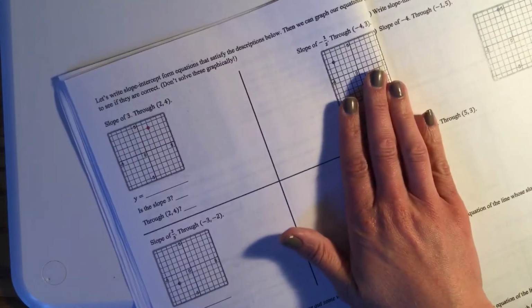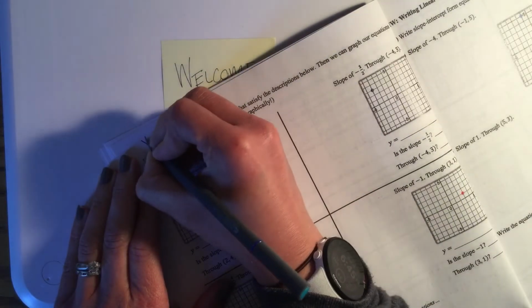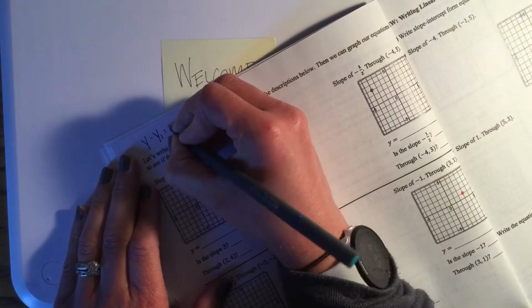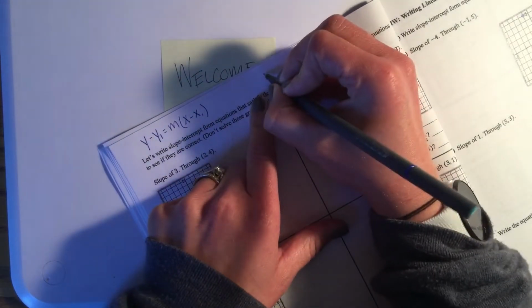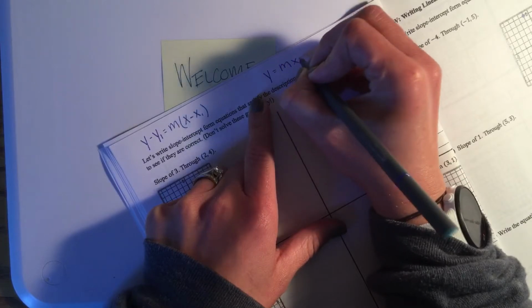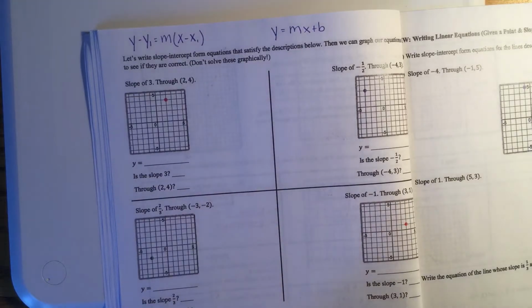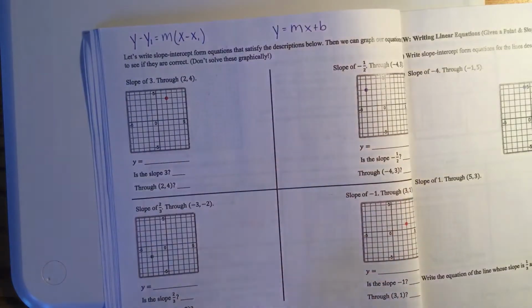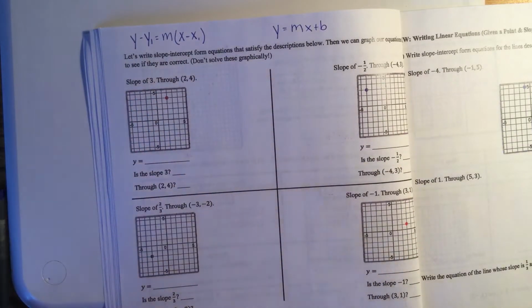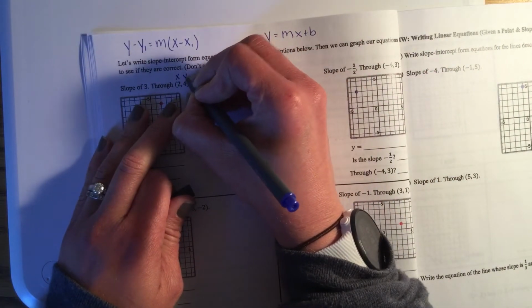Okay? So the first 2 I'm going to use point slope, and maybe I'll just write these equations at the top of our paper here. So y minus y1 equals m times x minus x1. And then my slope-intercept is y equals mx plus b. So they want the final answer in slope-intercept form, so we are going to go to this form in the end. So we have a slope of 3, and it goes through the point (2, 4), x, y.